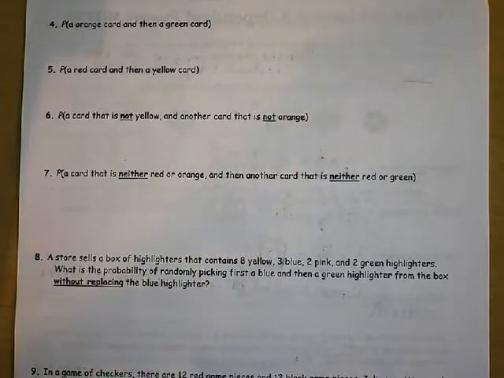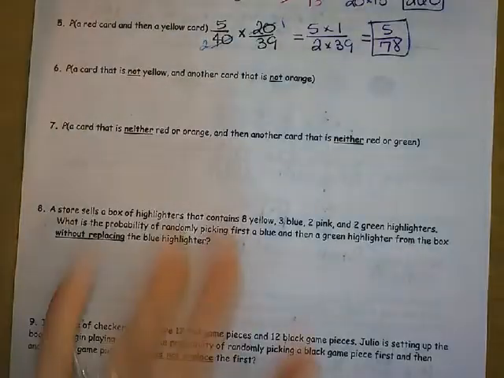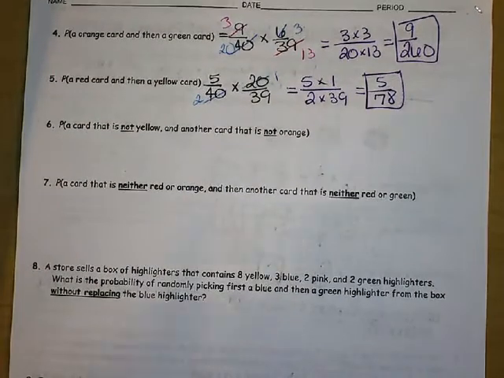I will give you 4 minutes to see if you can do number 4 and 5 on your own. Take a look. Did you get the same 9 over 260 and 5 over 78? If not, let's take a minute and see if we can figure out what we did wrong.